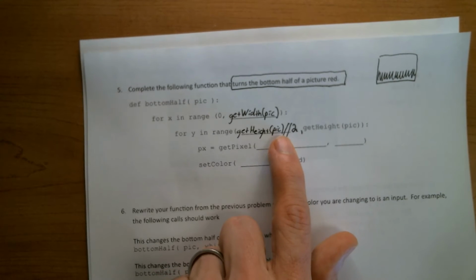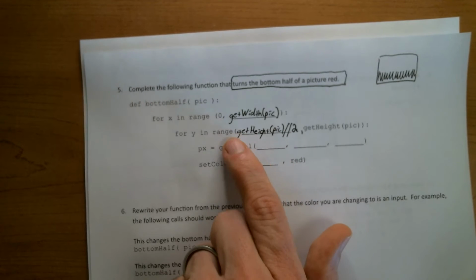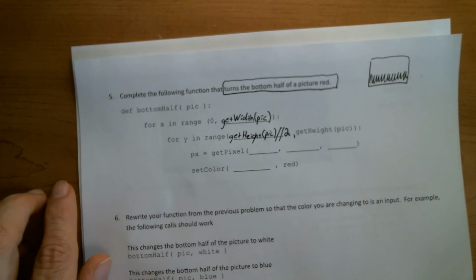We always want to use the double division sign there because you don't want to have decimals when you're using this range keyword.